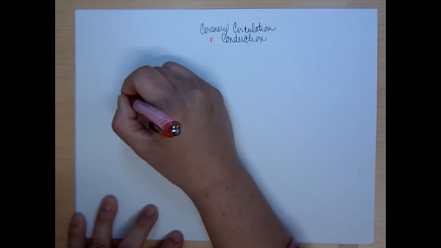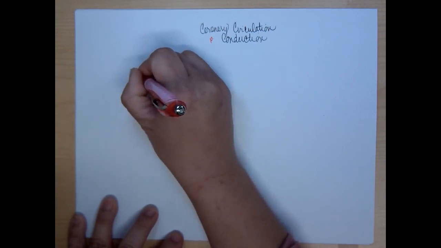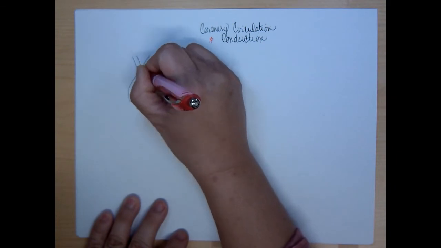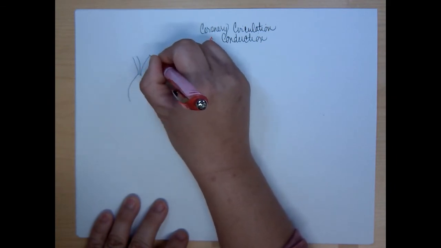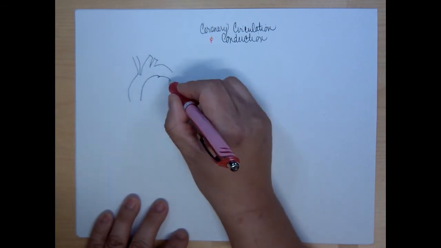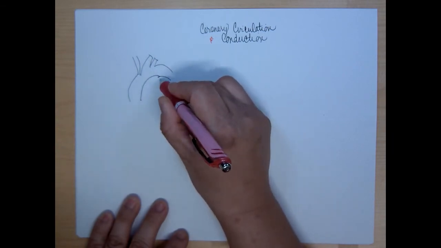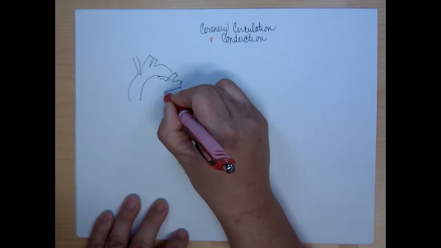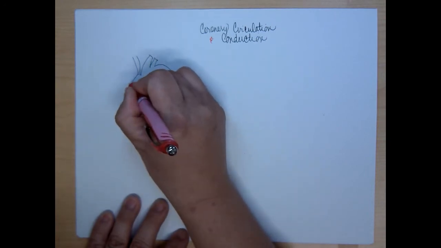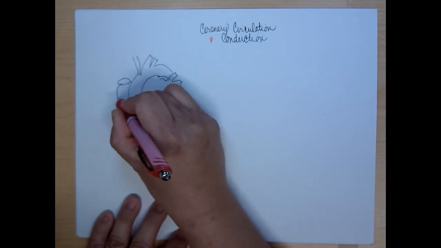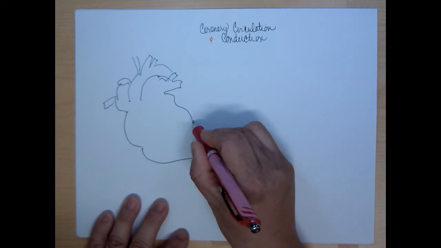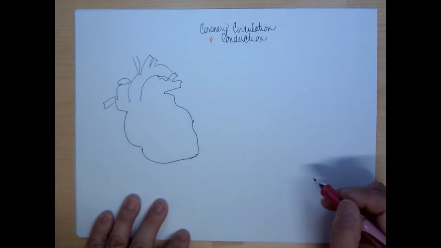And so let's see now if I can actually do better at this diagram here. Just hang tight for a second. Okay, I think I'm doing a good job here. There we go. Here's a nice little heart here.